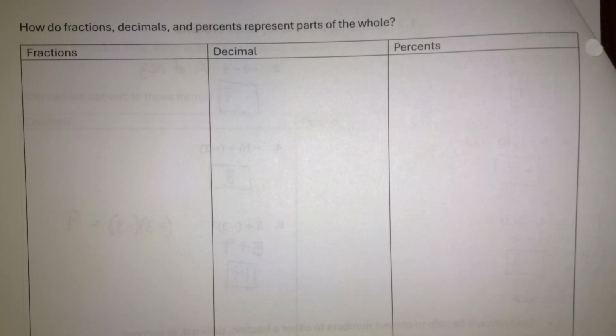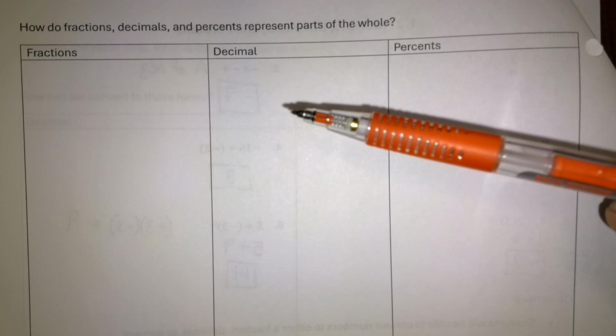All right, welcome to the video for page 2 of lesson 1.3, fractions, decimals, and percents. What I'd like to do is just explore each of these and how they represent parts of a whole. Remember, we're talking about parts of a cookie. We're no longer talking about whole cookies.